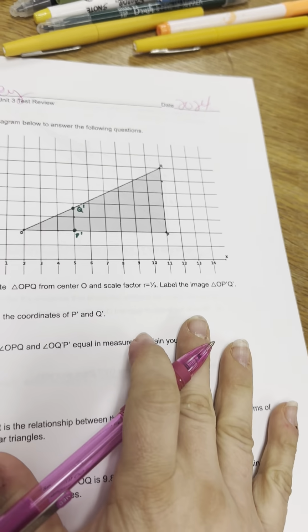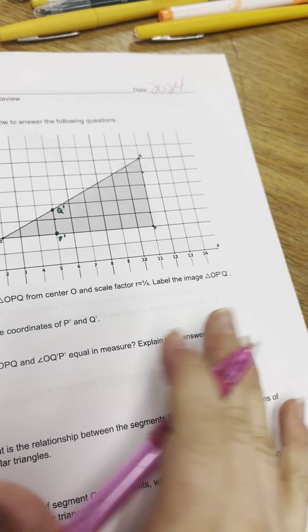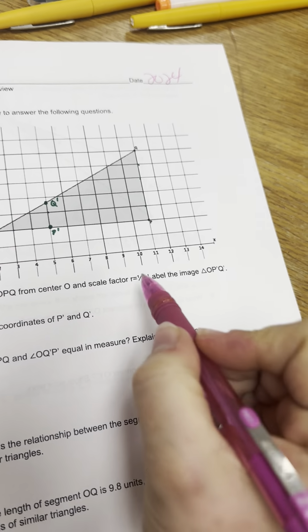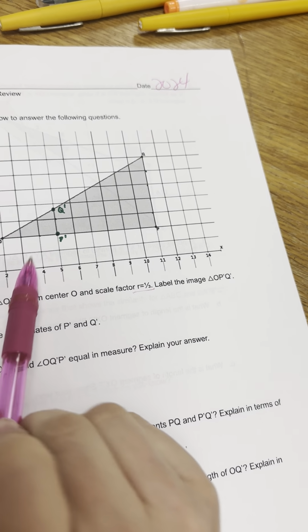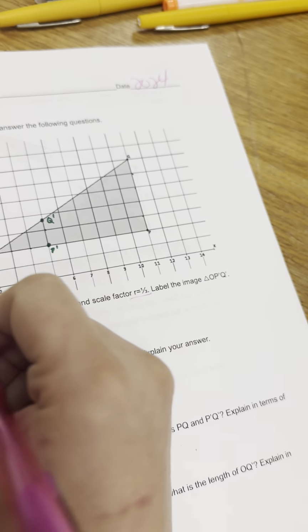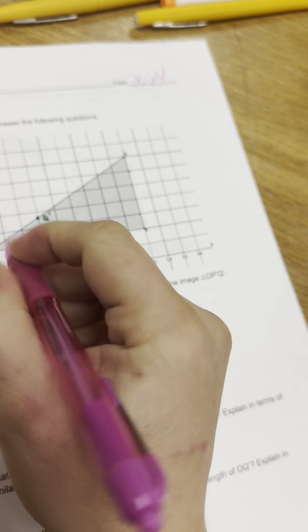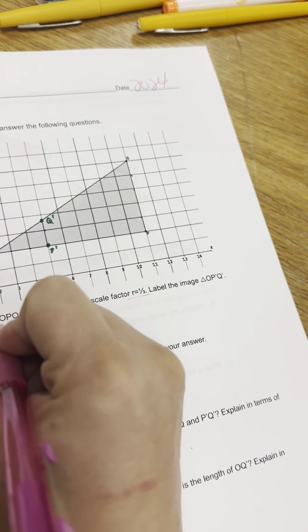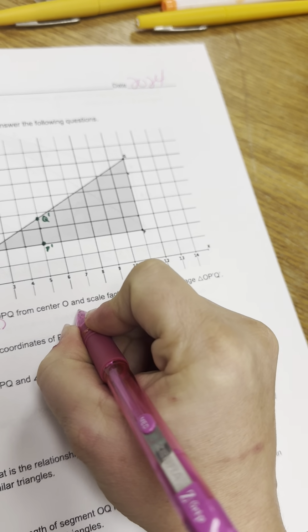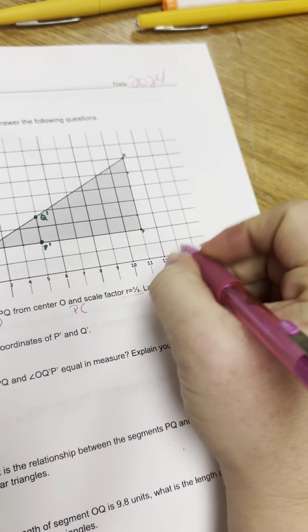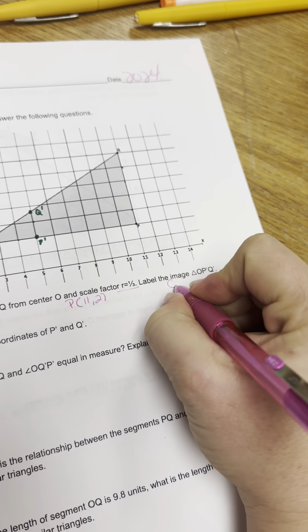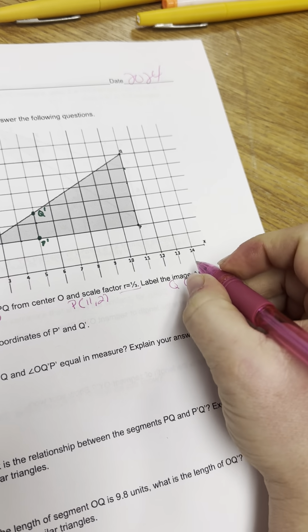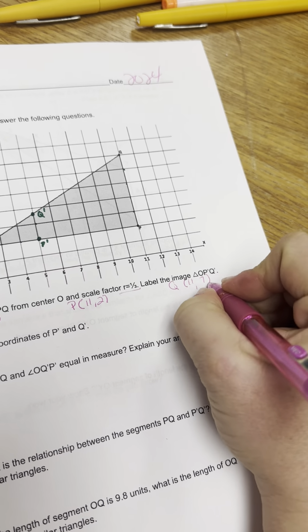The way that most of you seem to be doing it, which is what we spent a lot of time focusing on in class, was finding the points, multiplying those by 1/3, and then your image is going to be down here. So O is at 2, 2. P is at 11, 2. And Q is at 11, 7.